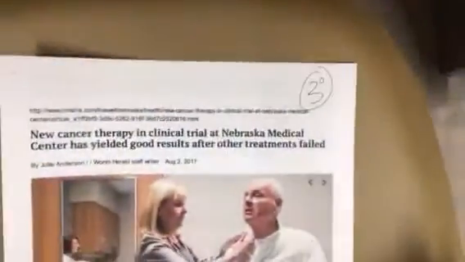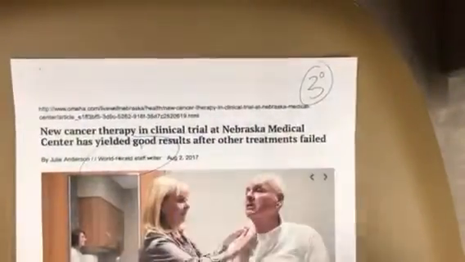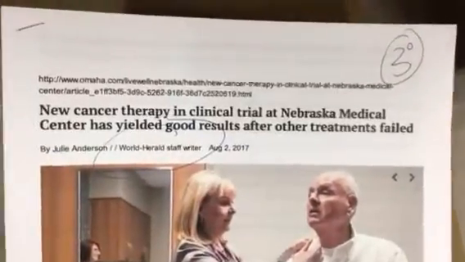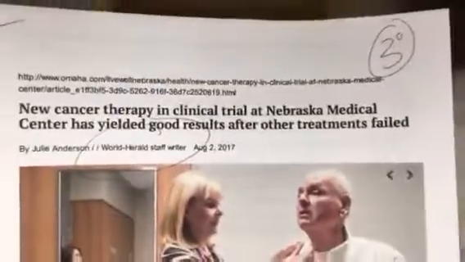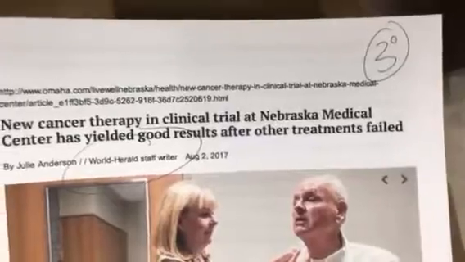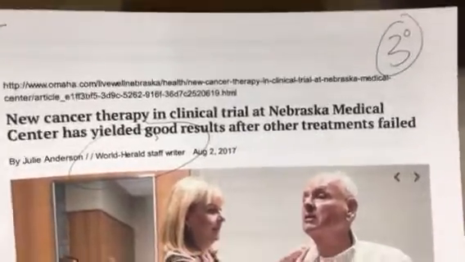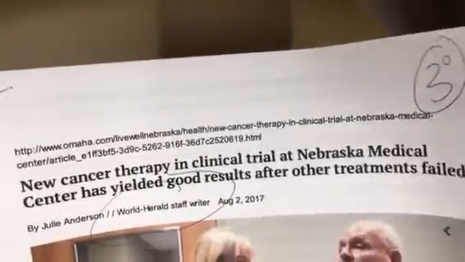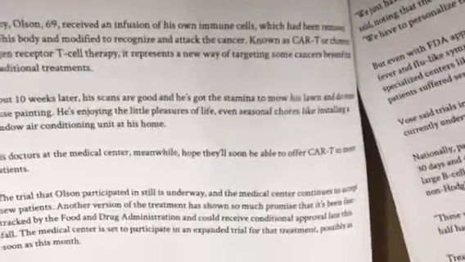Tertiary is usually the easiest one. For example, right here, World Herald staff. These are non-scientific articles by science journalists or just normal journalists, and they're usually just expanding on things that people care about. They're translating essentially the findings, and in this case, it's a medical finding. New cancer therapy clinical trial at UNMC, good results after other treatments, and it's written in the language of how a normal person would want to read it. There's usually more informative images like this that will appeal to broad readers.